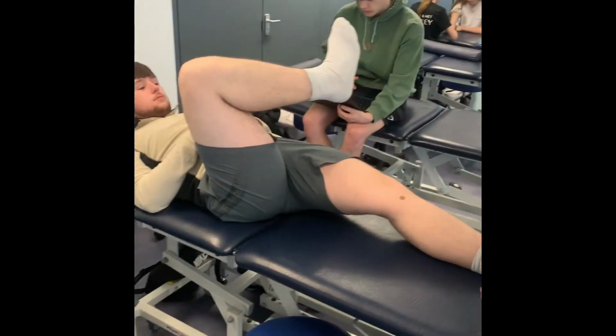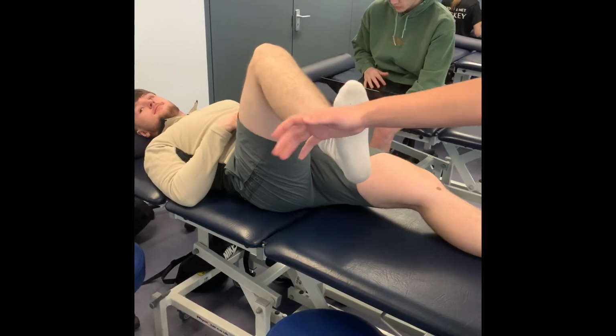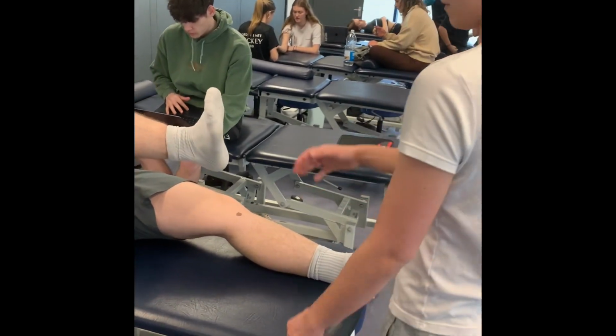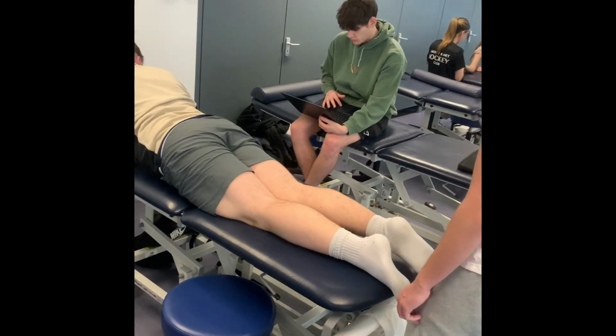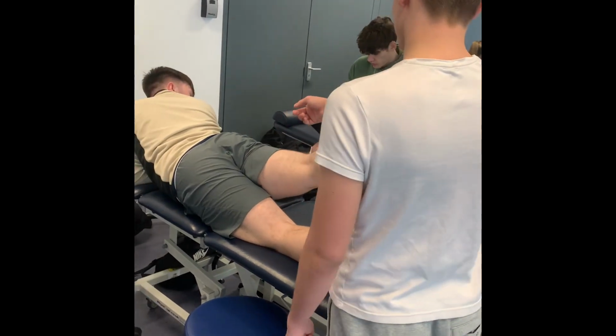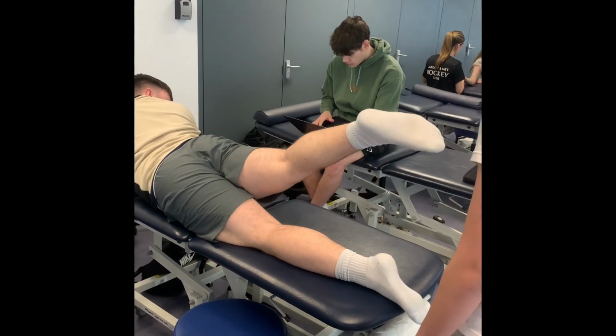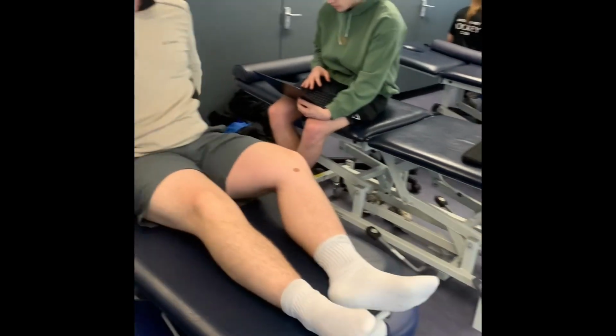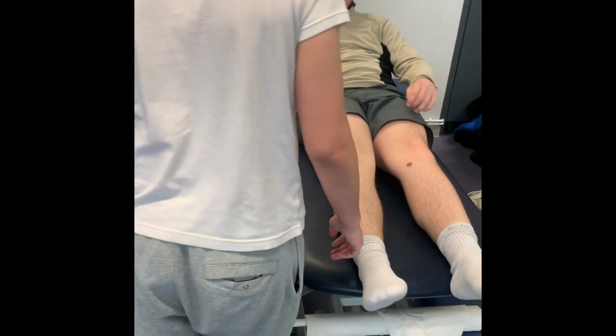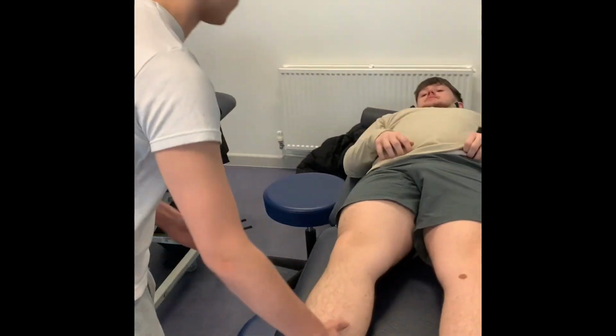Active abduction. The client moves the leg away from the body. Passive abduction. Practitioner takes the weight of the leg with one hand placed beneath the calf and then the other hand placed on the pelvis and brings the leg out away from the body. Resisted abduction. In this movement, the practitioner places one hand on the outside of the foot and the other hand on the pelvis and tries to resist the client from moving the leg outwards and away from the body.